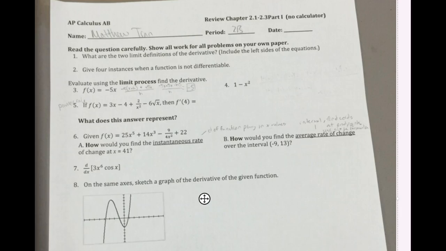Okay, so quickly going over this review sheet. I know we already talked about numbers 1 and 2. The two limit definitions: one of them is the official limit as h approaches 0 of f of x plus h minus f of x over h. The second one is just basically slope.